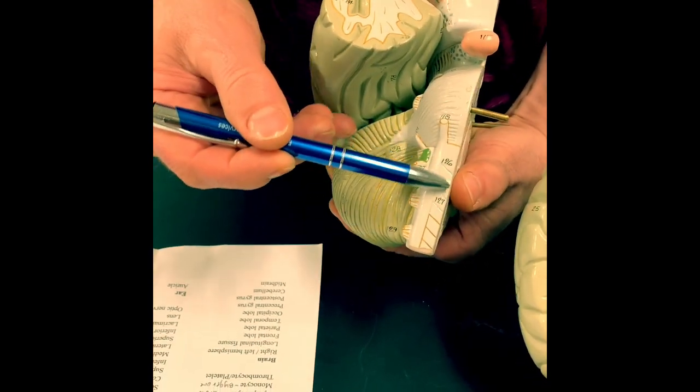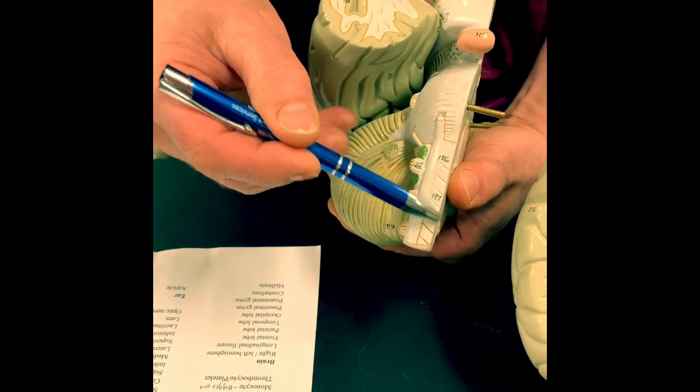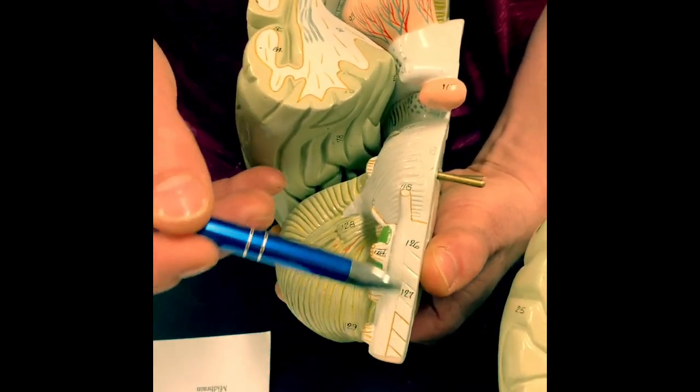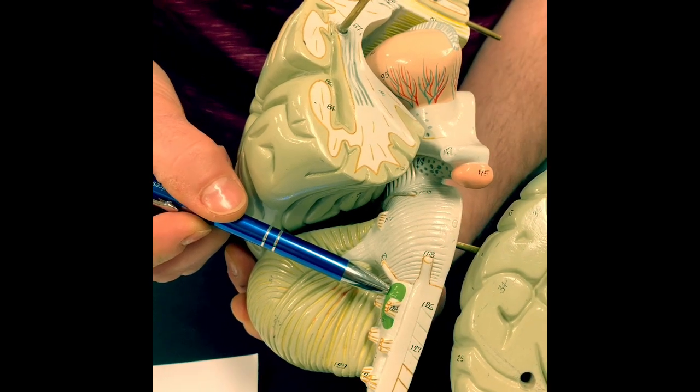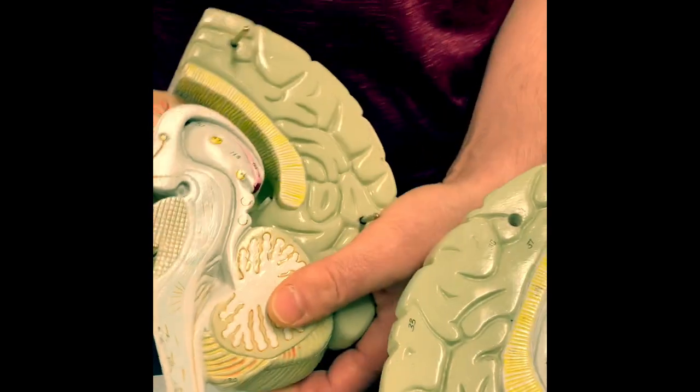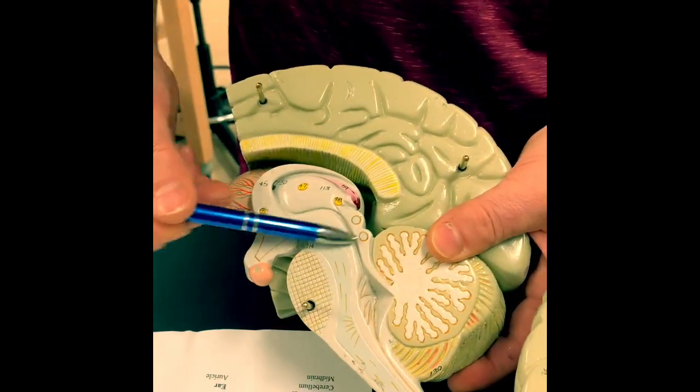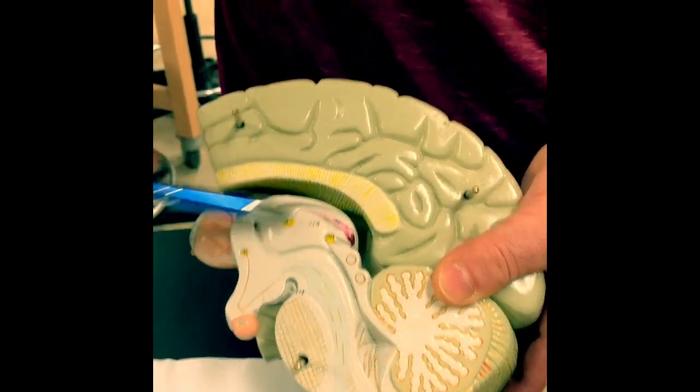But here we see this structure that's sort of etched in. That's supposed to be the pyramids, right in here. And then this green structure on the side, that's the olive. And then we get back to this upper portion right in here, and let's take it out.